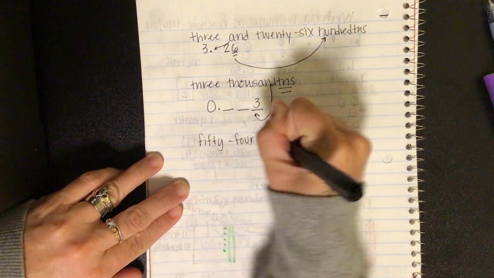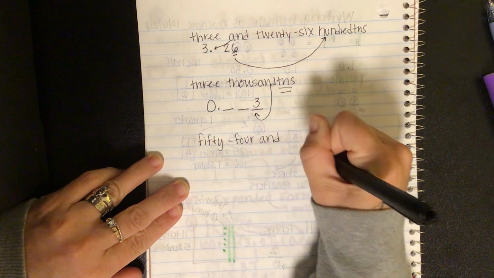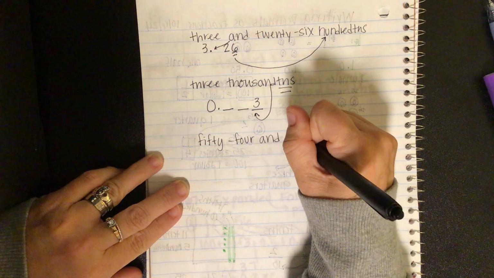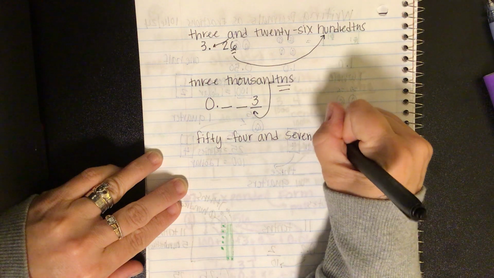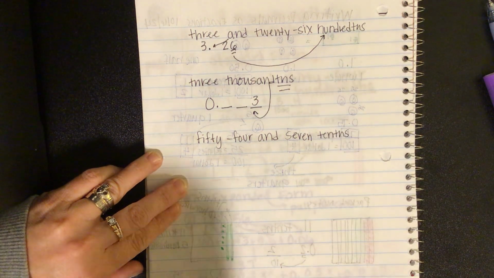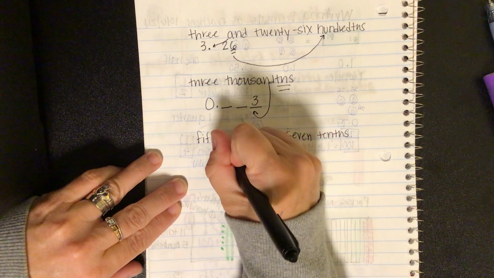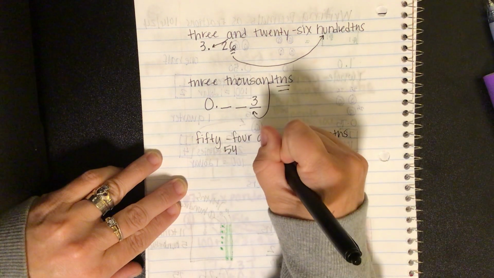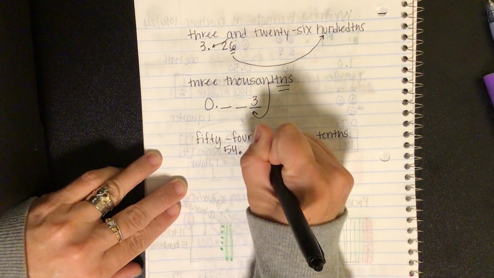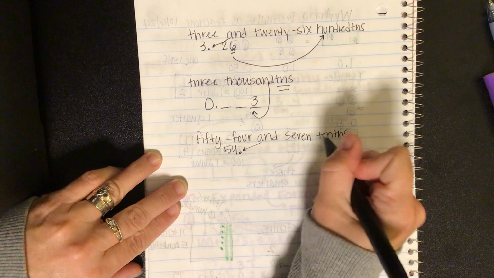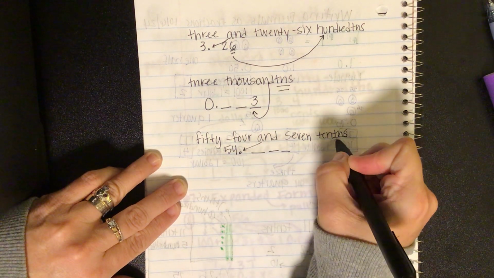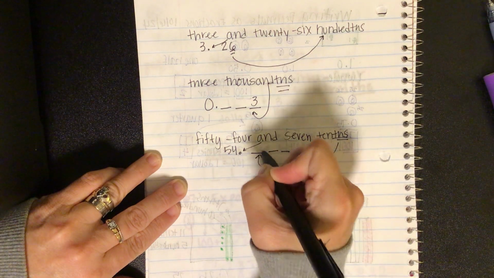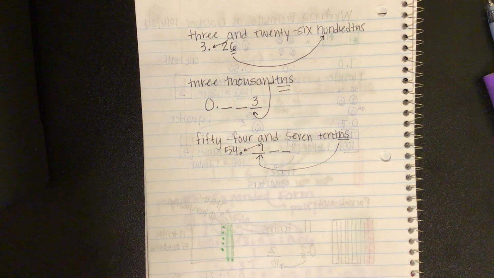They might also write something like 54 and 7 tenths. Okay, I've got 54. Here's my decimal point, and 7 tenths. It ends in the tenths, so I know I need to put it there. Here's where my 7 goes, okay?